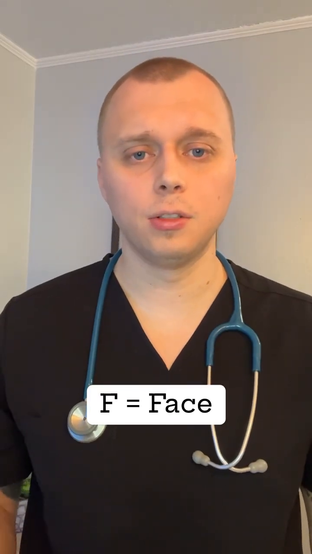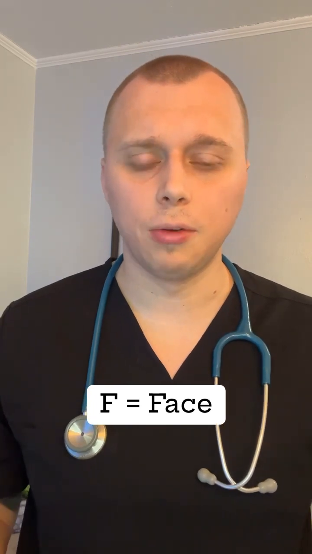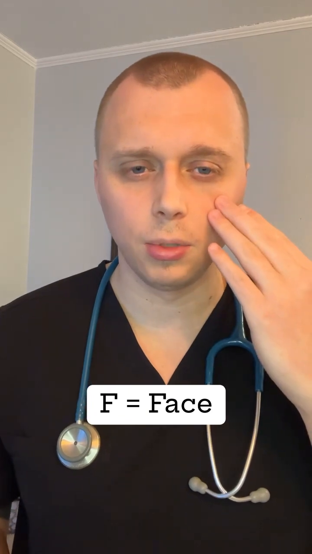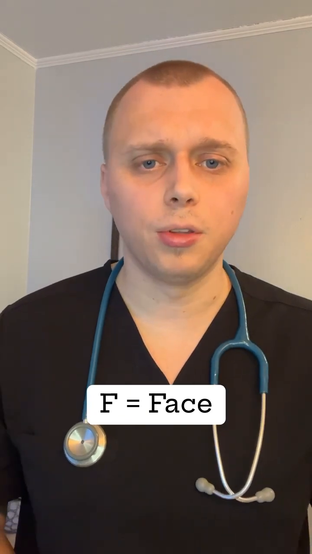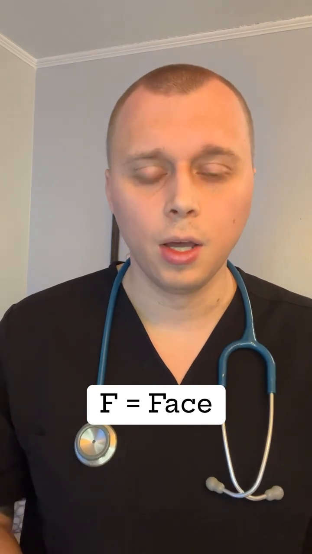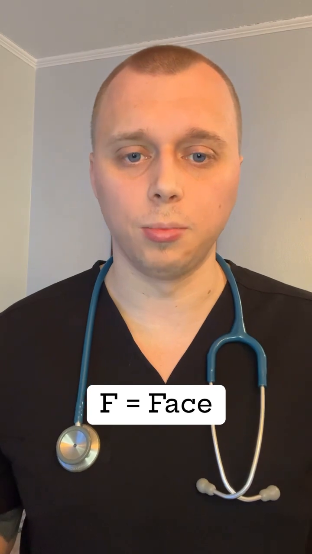F is for face. So for this one, we're looking for a facial droop. So what I like to have them do is have them smile, and I'm just looking to see if one side of their mouth drops lower. You can also see it in their eyes a little bit if it drops down. Some other things they'll test is see if you can lift your eyebrows or wrinkle your forehead. This is just to help differentiate between a stroke or is this possibly Bell's palsy.